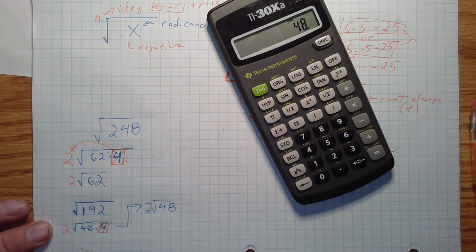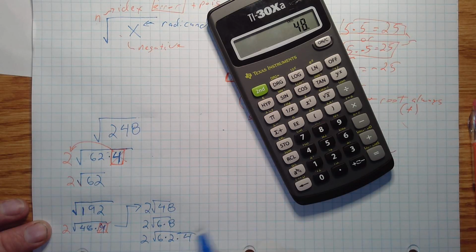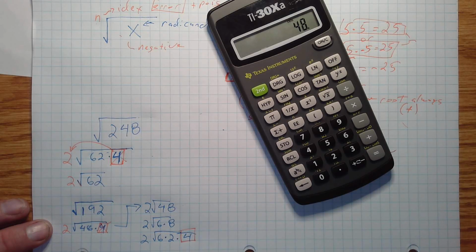Well, does 48 break down into anything? Well, 6 times 8 is 48, so let's do 6 times 8. Now that doesn't break down anything else, but how about 6 times 2 times 4? Okay, well, there's another 4. All right, so 6 times 2 times 4, I can bring that out.